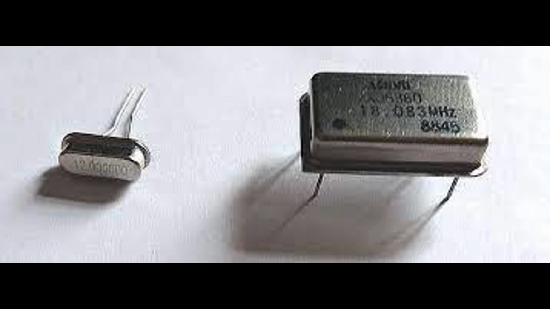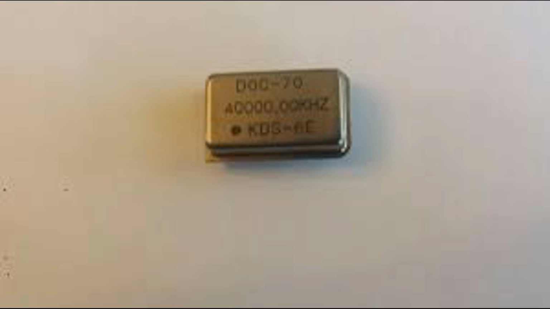Frequency response. The amplifier's frequency response must be sufficient to cover the desired operating frequency range of the oscillator circuit. High-frequency amplifiers with wide bandwidth are preferred for oscillator applications to ensure that the amplifier can accurately amplify signals across the oscillator's frequency range.